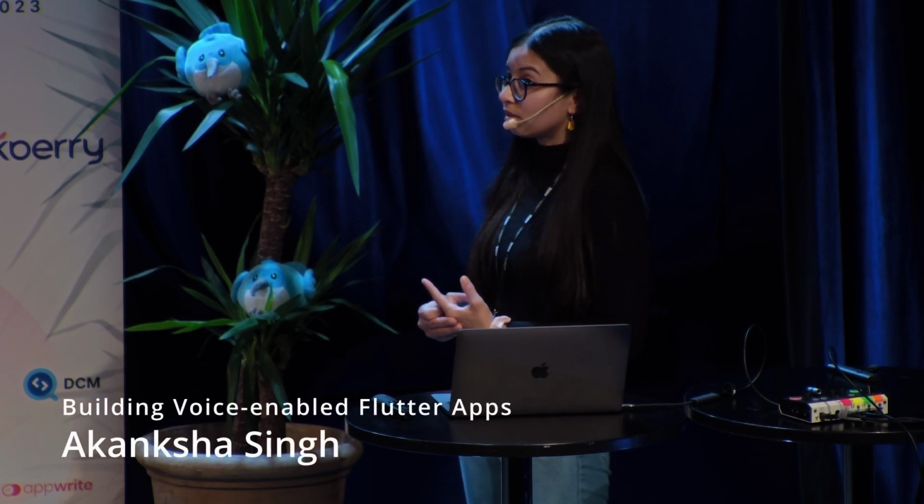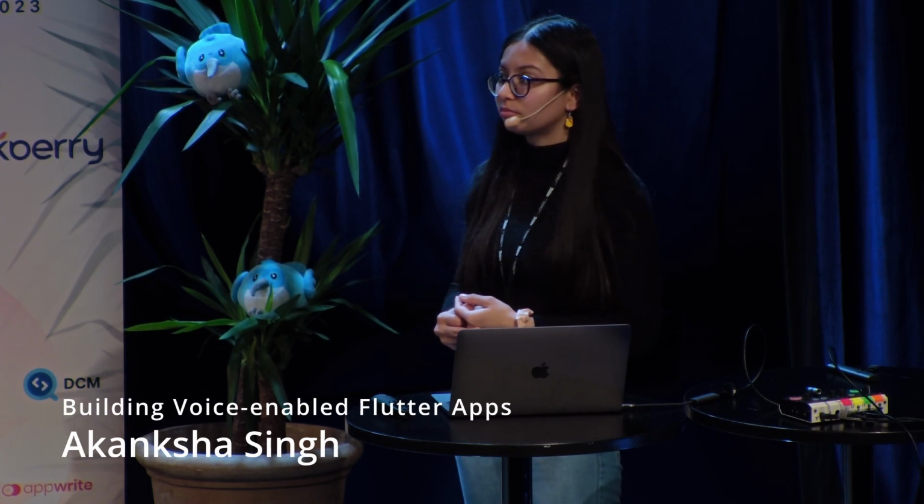Makes sense. We can take another question from Bornold. Is integration with Google Nest easy, if you know? For Google Nest, I think you need to make Flutter apps for Google Nest, and from what I researched, I didn't find any ways for that. So this is basically Google Assistant on mobile apps. For Android, you can use Google Assistant, but as of now, I don't think there's support for building for Nest or Home. All right, thank you.